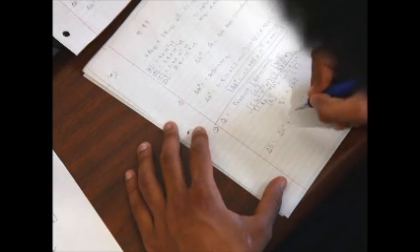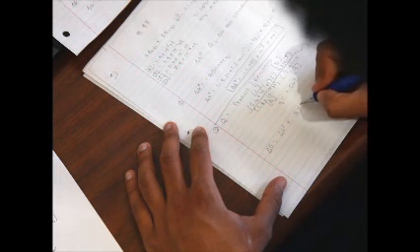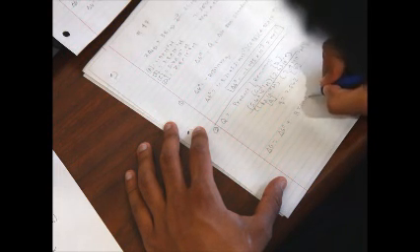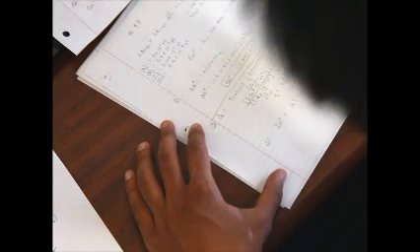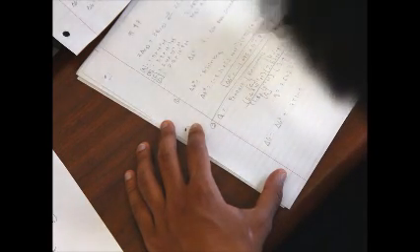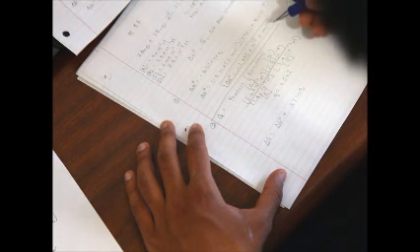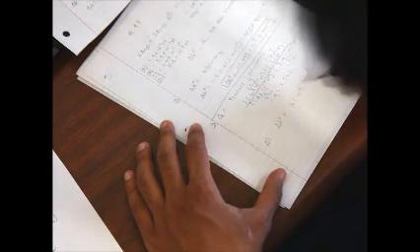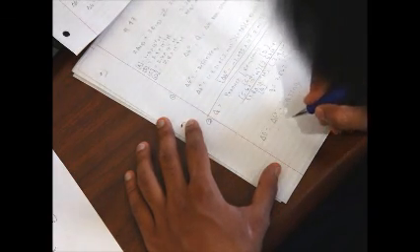We're going to add that to the R constant times T, which is temperature, times the natural log of Q, and Q we just figured out. So once you find Q and you have the Gibbs energy under standard conditions, you can calculate the Gibbs energy under non-standard conditions.